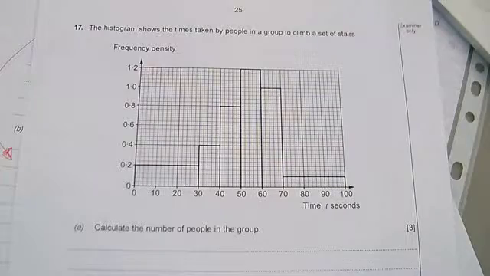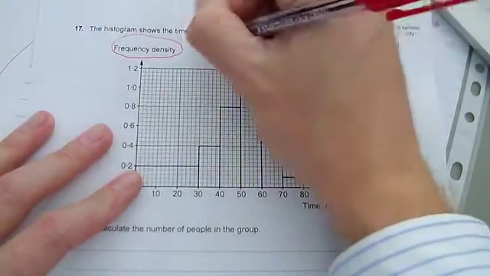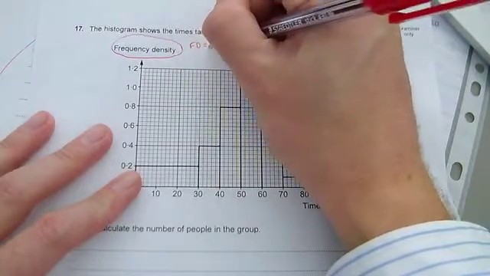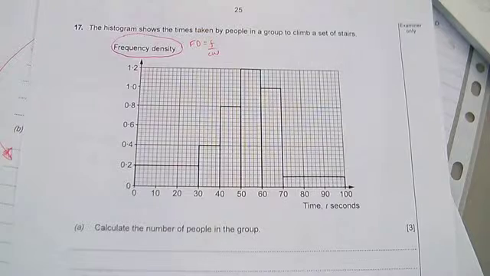Frequency density. So I'm going to set it down here. Excellent. As soon as I see that word, I would go and right next to that, FD equals F over CW. Maddie came up with that, didn't you, Maddie? FD equals F over CW. Thank you, Maddie.